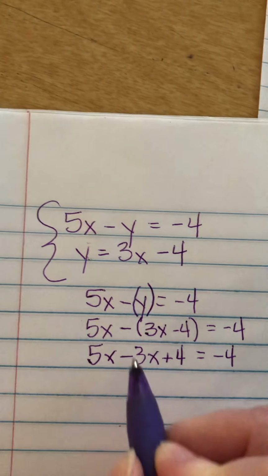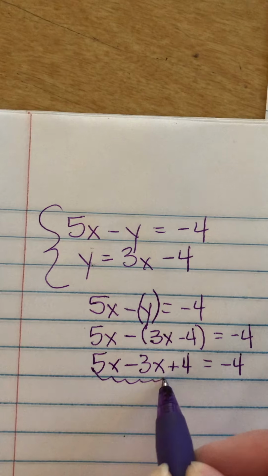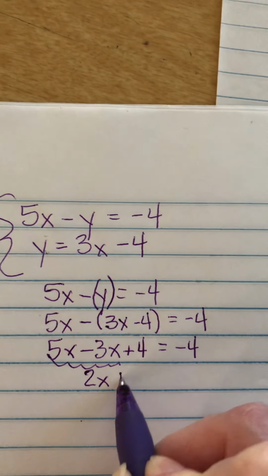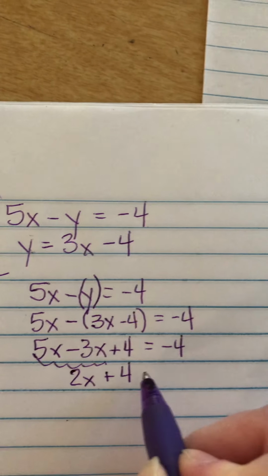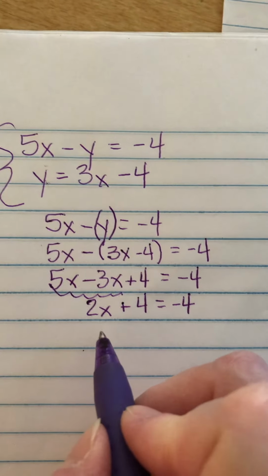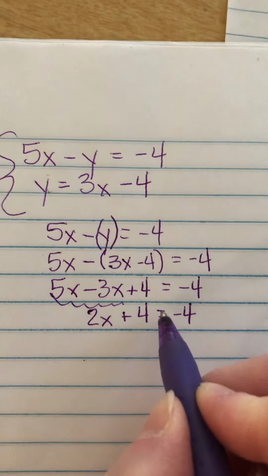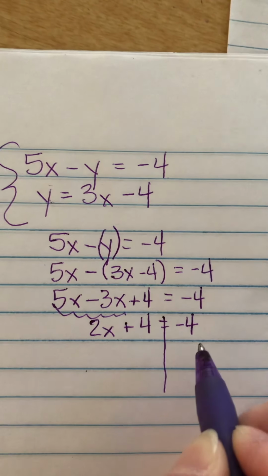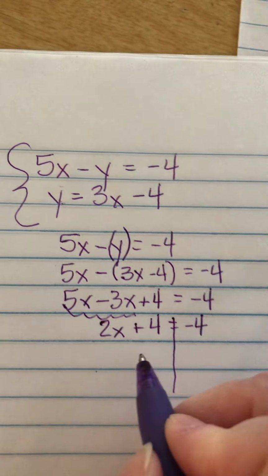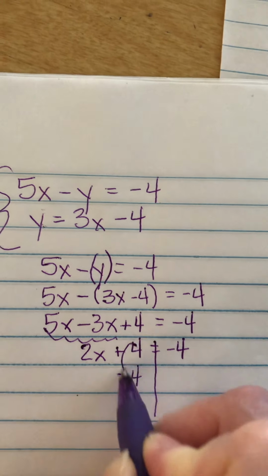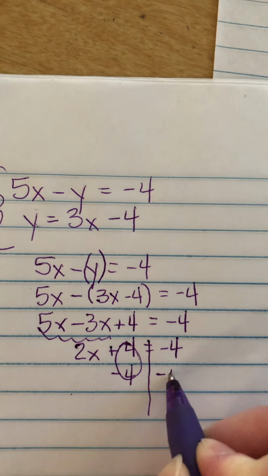All right. So we have like terms that we can combine here. So 5x minus 3x is 2x. We're going to add 4 because it's still there, equals -4. All right, and then we have a two-step equation. In order to solve this, we need to move the constant over, and then we're going to divide out the 2 from the x. Okay, so this is already positive, so we make them negative to make them 0. What we do on one side, we do on the other.